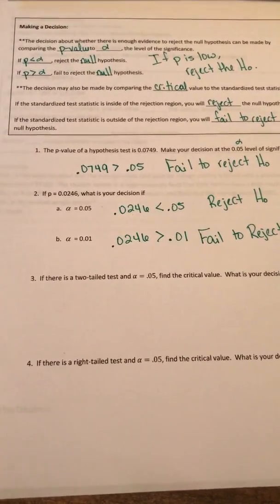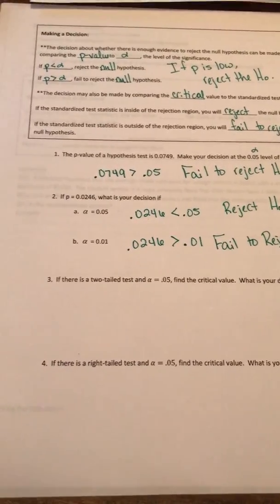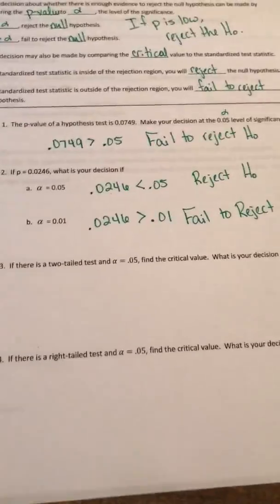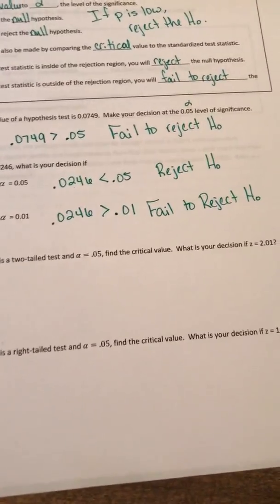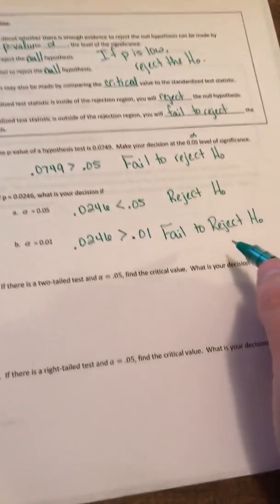So that's how you compare P to alpha. You just look, if it's less than, you reject H0. If it's greater than, you fail to reject H0. The next two deal with how to do it using the critical value and the test statistic instead. So the second two are the other options.